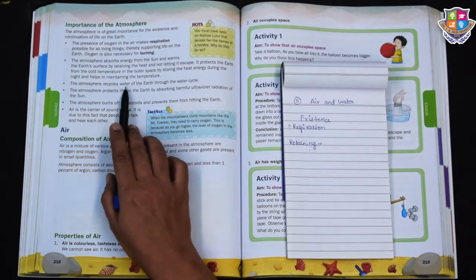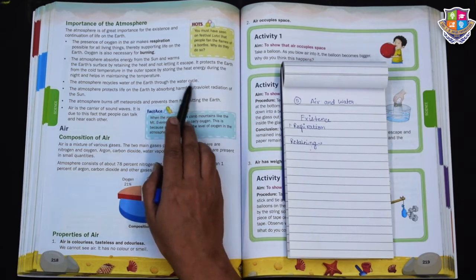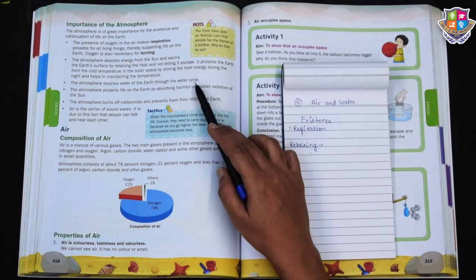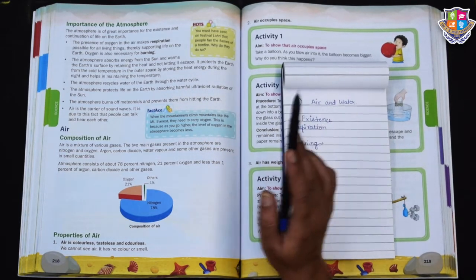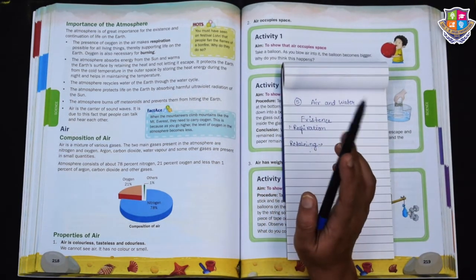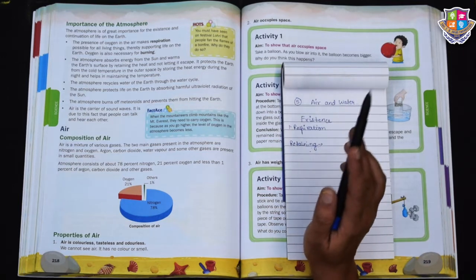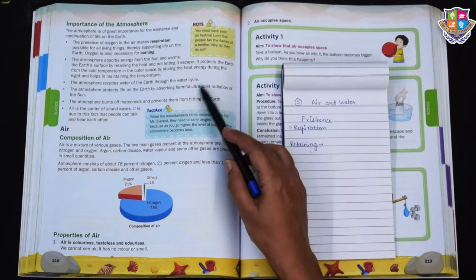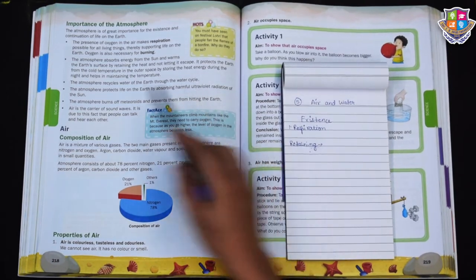The atmosphere recycles water of the air through the water cycle. In the coming chapter, children, we will learn about water cycle. Water, sun से गर्मी मिलती है, clouds, rain, precipitation, evaporation, condensation, ये इसको water cycle बोलते हैं. Okay, we will learn it.